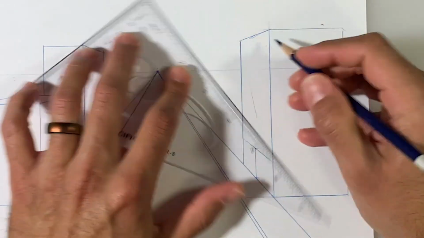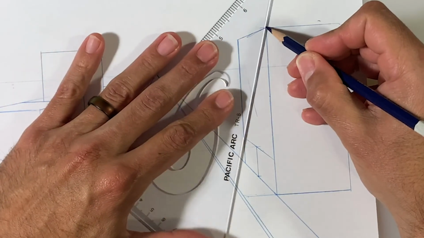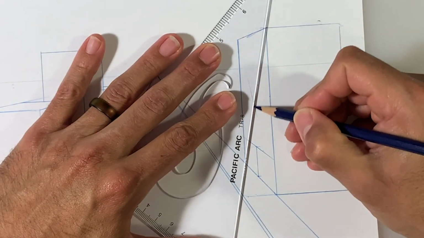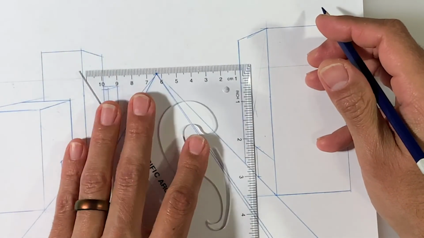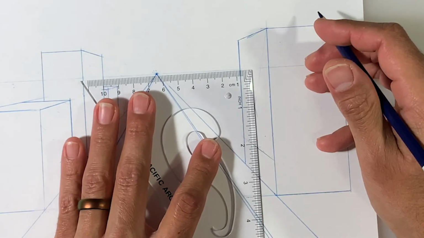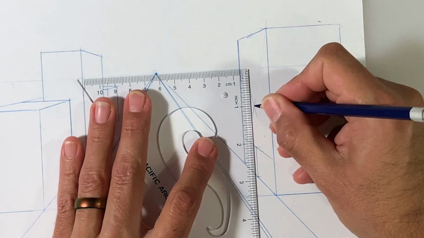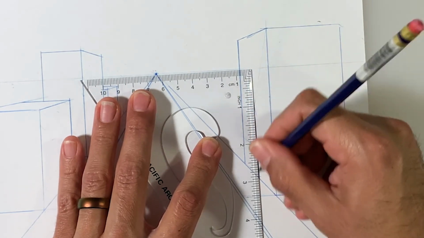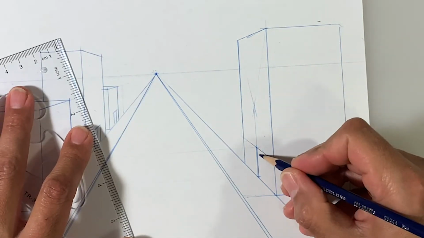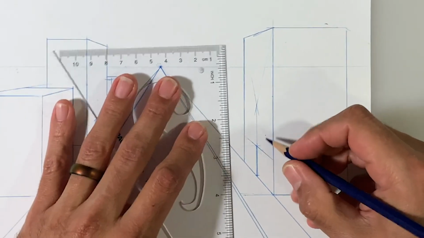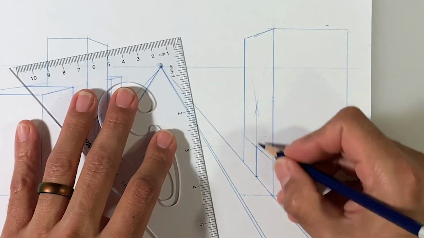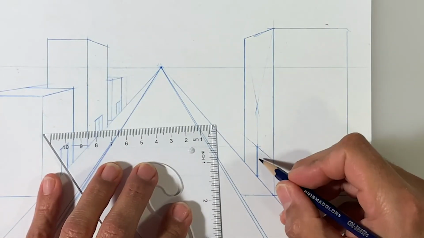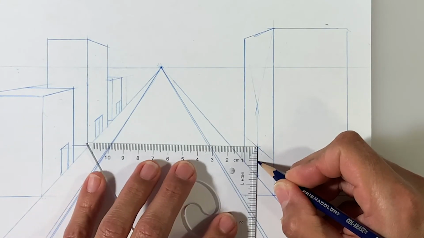So I'm going to go ahead and make an X. I'm going to come straight down from it. Strangely, I made that line almost right in the middle, unintentionally. Okay, and let's go ahead and find a midpoint on this line.